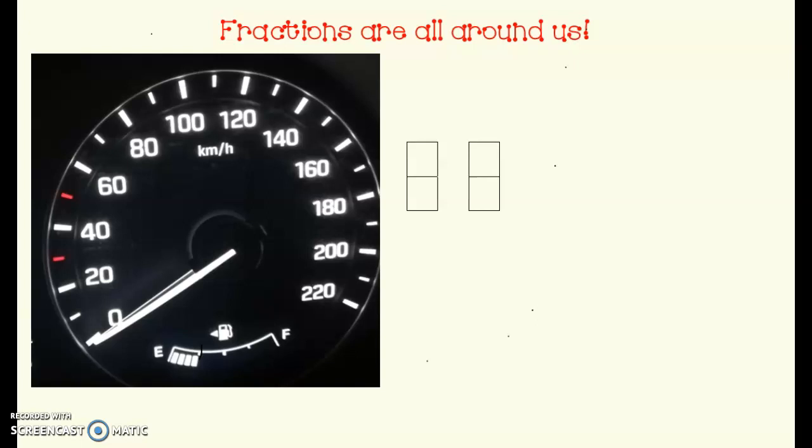Remember in the last video I told you that I'm just seeing fractions everywhere around me. Well, the other day when I drove to school and I looked down at my speedometer, at the bottom of my speedometer is my petrol gauge. And I saw straight away that it's been divided into fractions. There's 1 part, 2 parts, 3 parts. And when it gets to the end, that would mean that this has been divided into quarters.